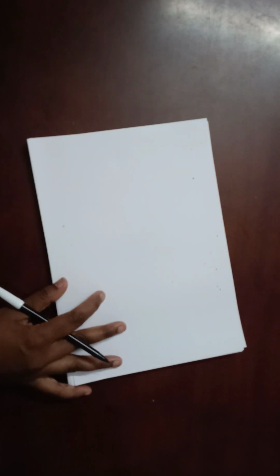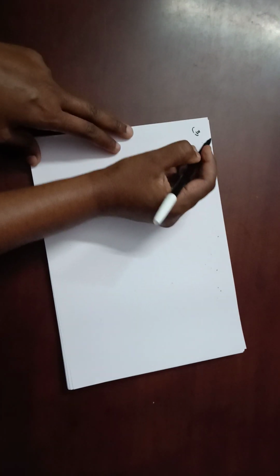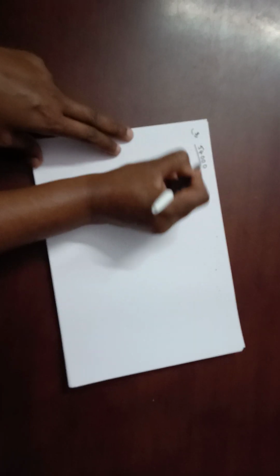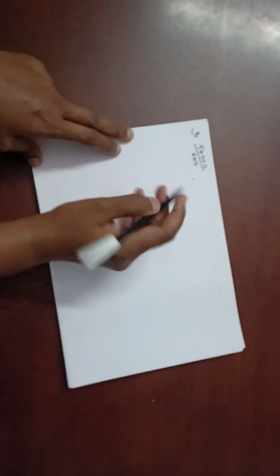So next, one more bit I'll explain. You see, one more bit, that is 54,000 divided by 600. Don't do the calculation, as it is you take the problem and do.